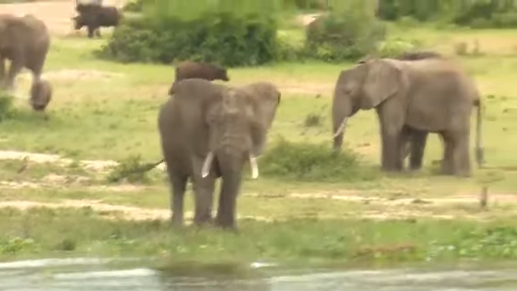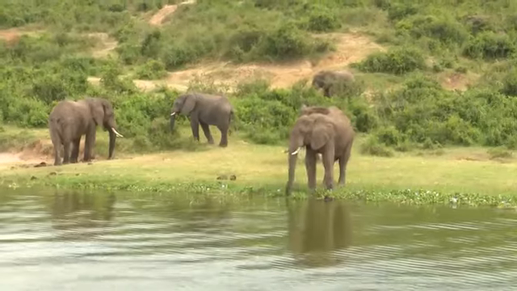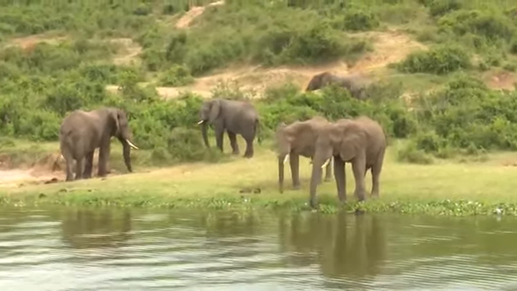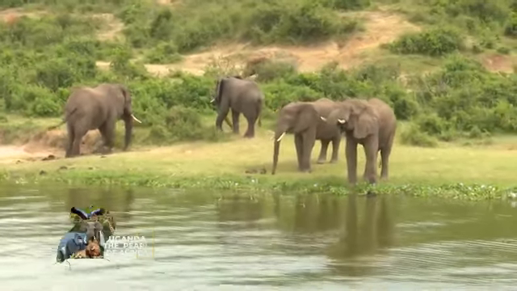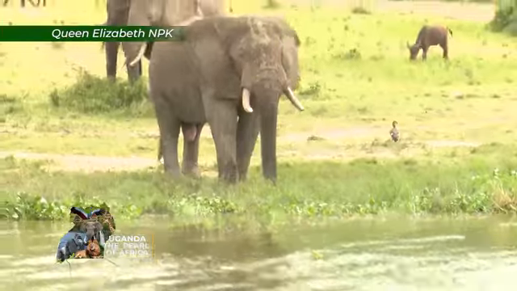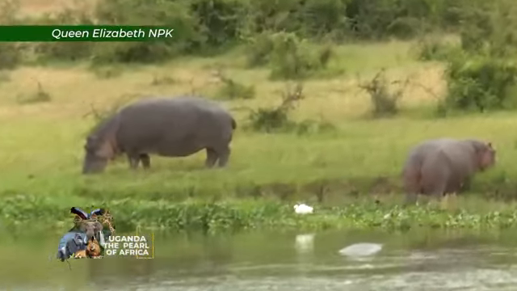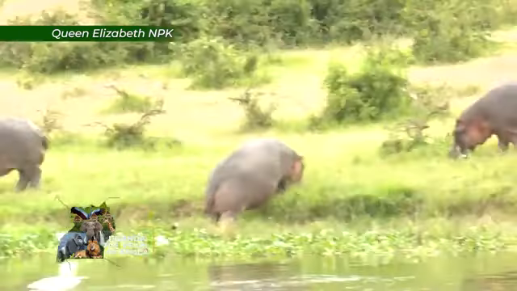Such attractions are not to be missed by visitors, both locally as Ugandans, as East Africans, as Africans, and we also urge tourists all over the world to come and visit Queen Elizabeth National Park. This is indeed the medley of wonders.